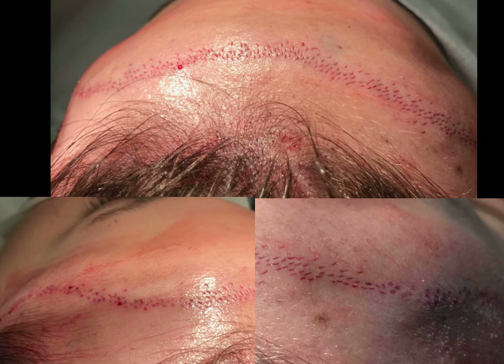We planned over 3,000 grafts to help design this hairline. If you think about this, 3,000 grafts is a mega session. For a lot of men, I'm covering their entire scalp from their hairline all the way to the back. And so this is a very concentrated delivery of grafts.